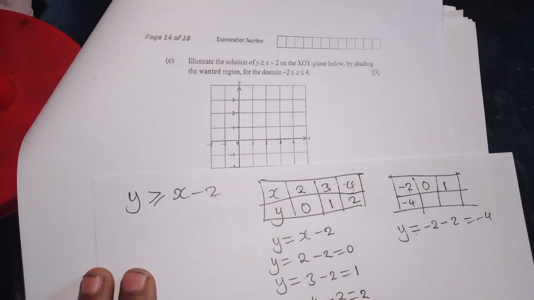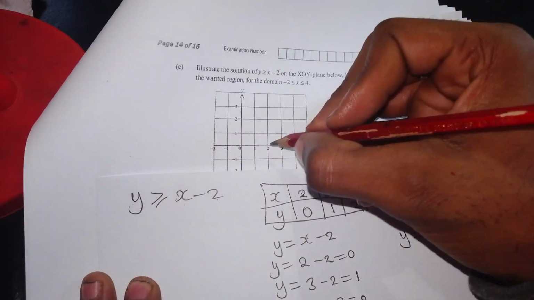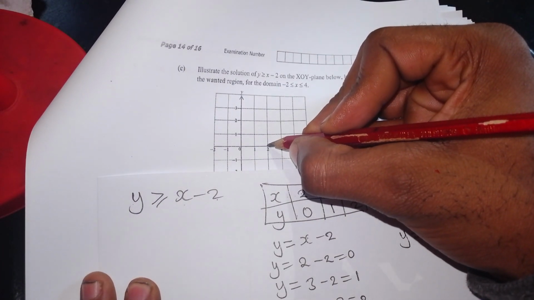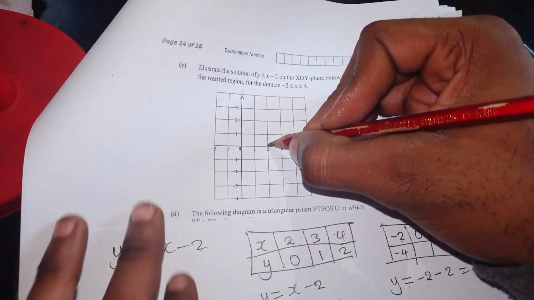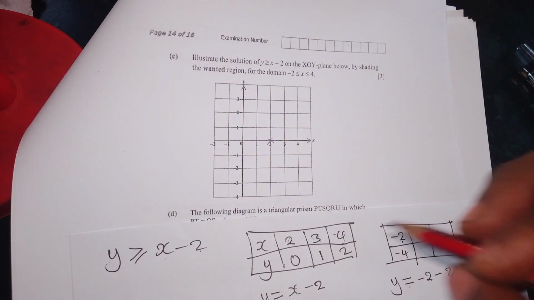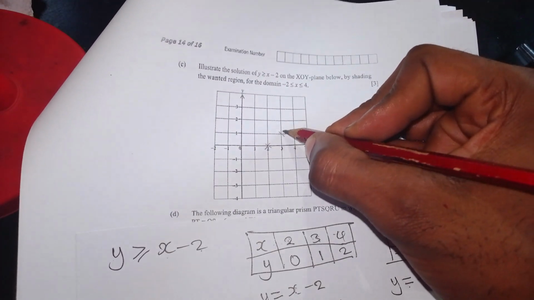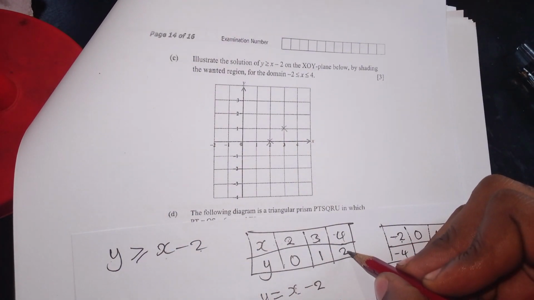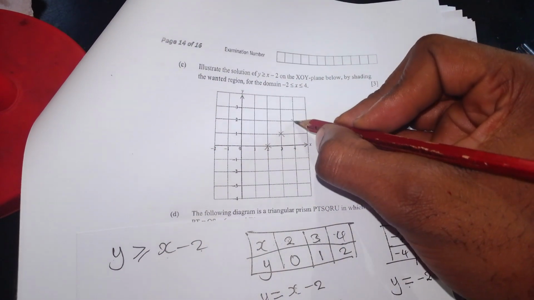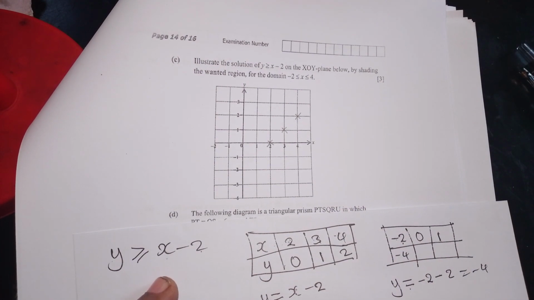And then now we can plot these points. So the first point is 2, 0. 2, 0 is here, x is 2, y is 0, so that means it's on the x-axis. You put a dot or a cross. And then 3, 1, 3, 1 is here. And then 4, 2, 4, 2 is there. And then now you can connect these points using a straight line.